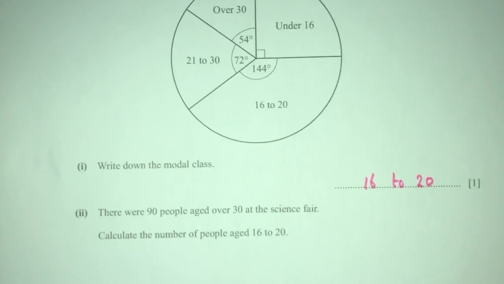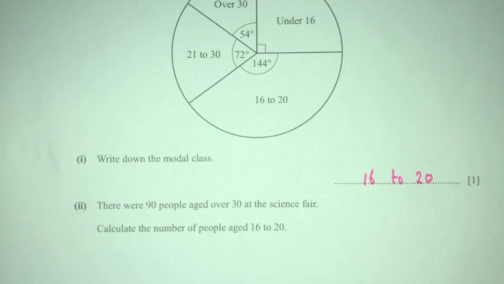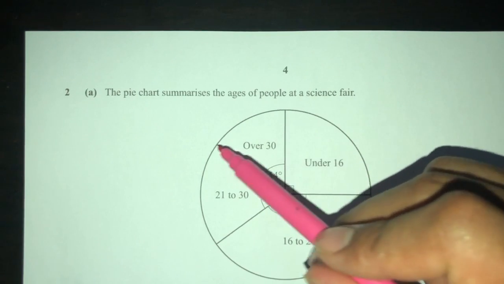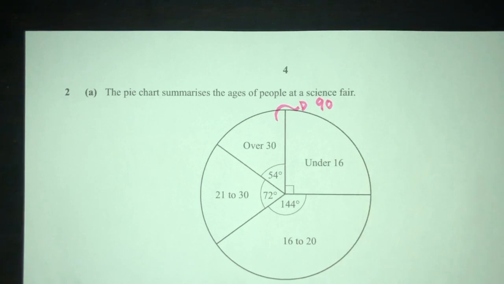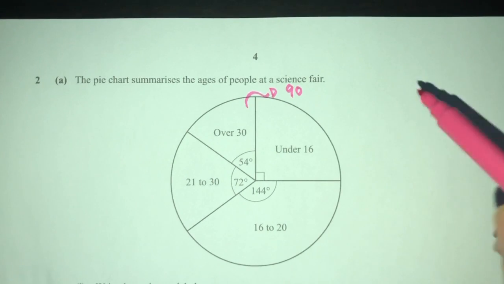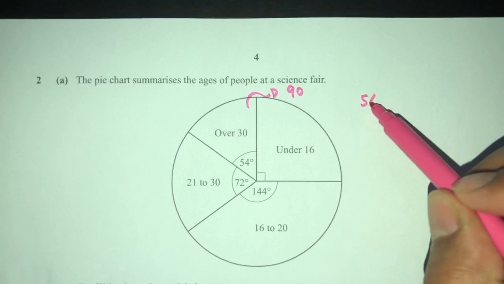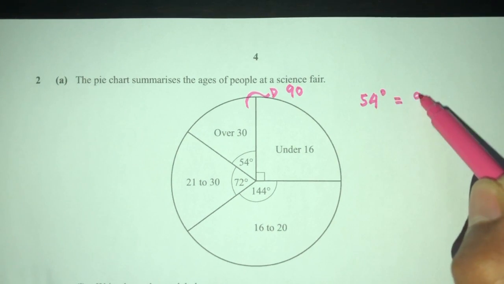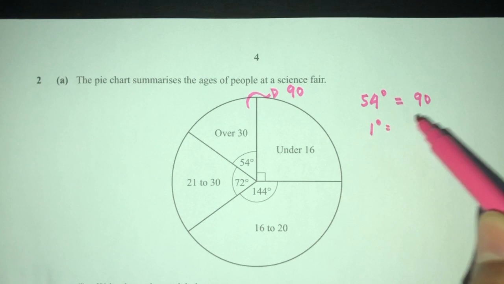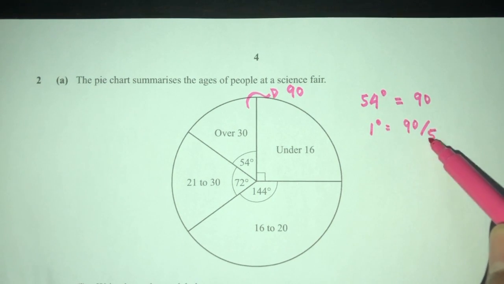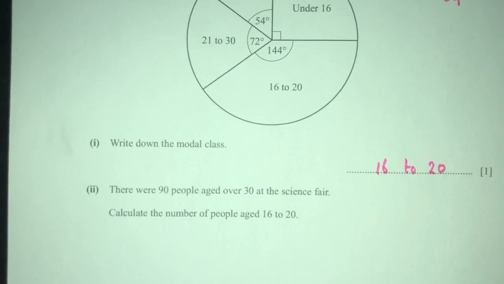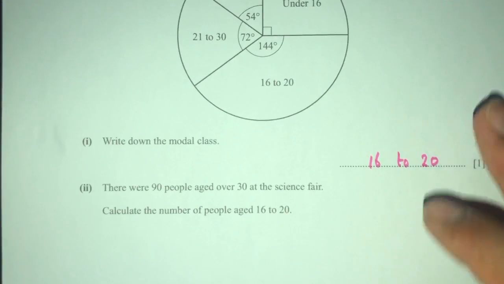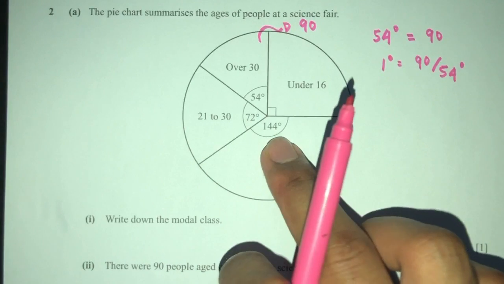Now for part 2, there were 90 people aged over 30 at the science fair. So basically here over 30, this pie right here represents 90 people. Same concept as question number 1. We can safely say 54 degrees represents 90 people. 1 degree represents 90 people divided by 54 degrees. Now, what do we have to find? We have to find the number of people aged from 16 to 20. So 16 to 20 will be 144.